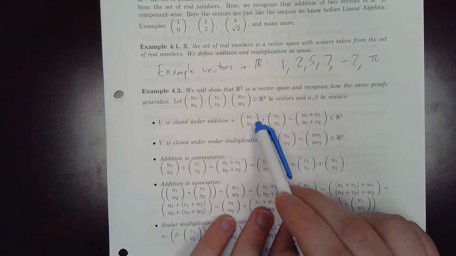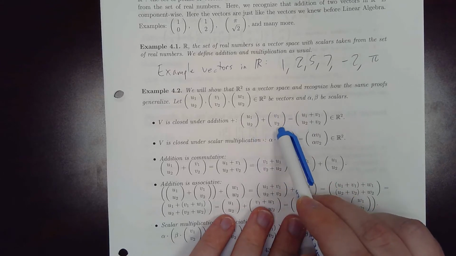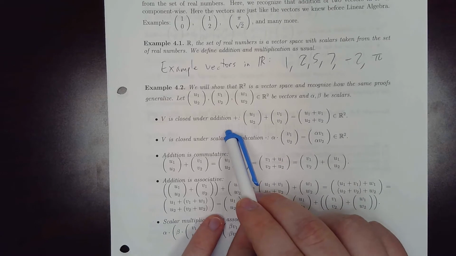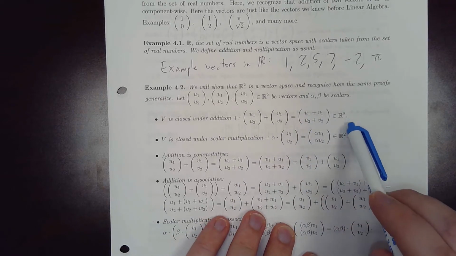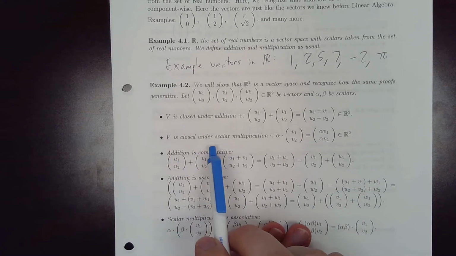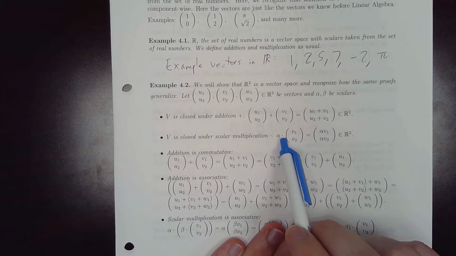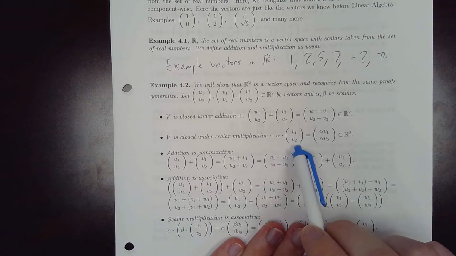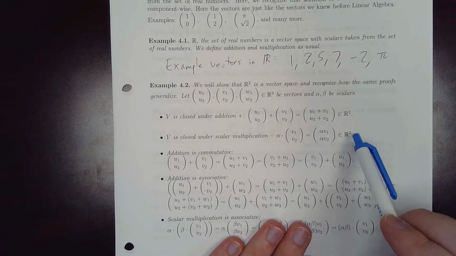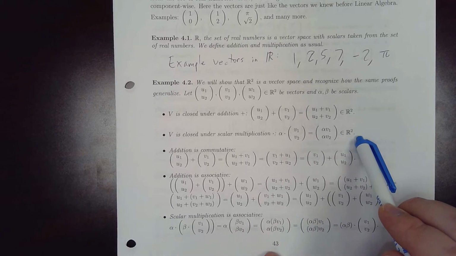In other words, we take a vector of real numbers plus a vector of real numbers, and we get a vector of real numbers. So it's closed under addition because the new vector will also be in R2. V is also closed under scalar multiplication. If we take a real number and multiply it by a vector that has real numbers, the new vector also has real numbers in its entries, and so we get R2.